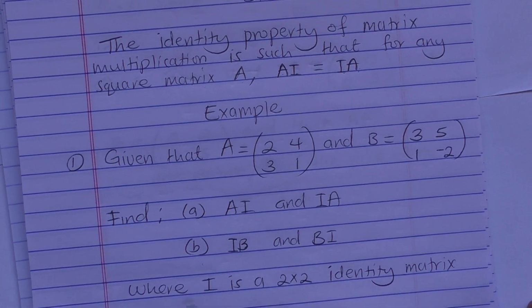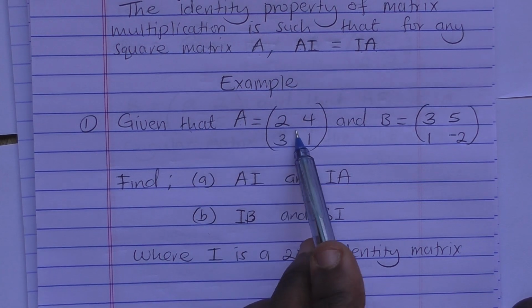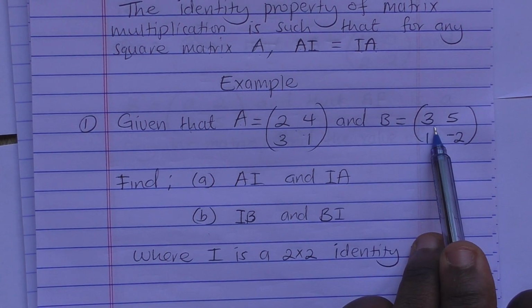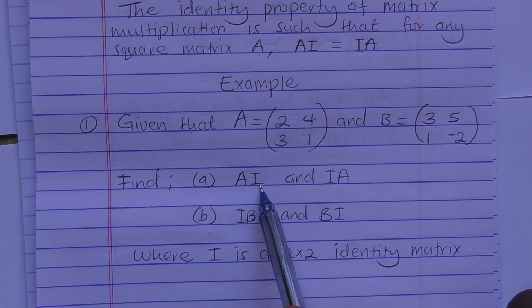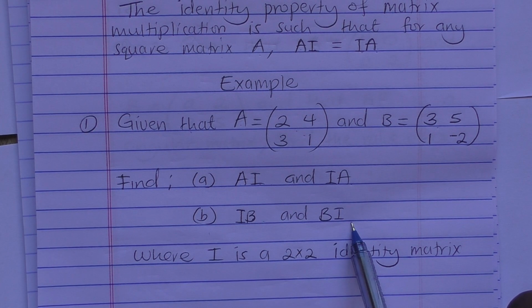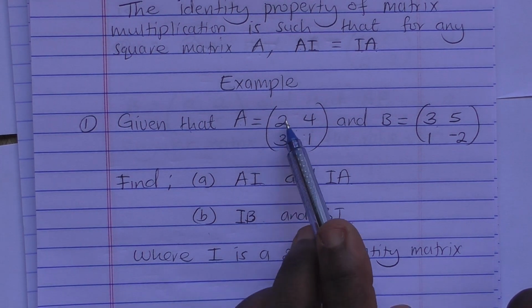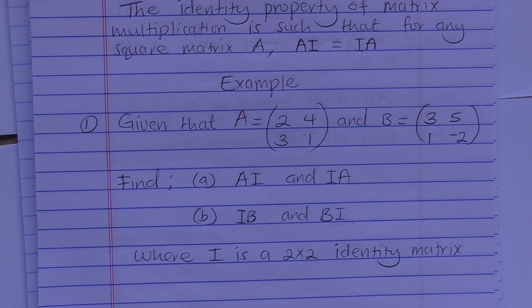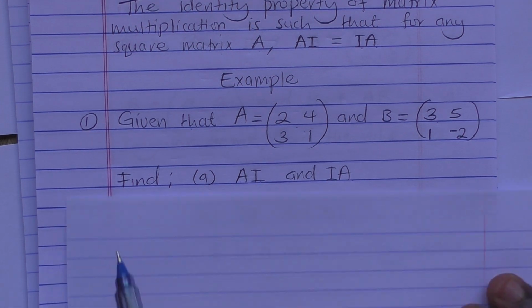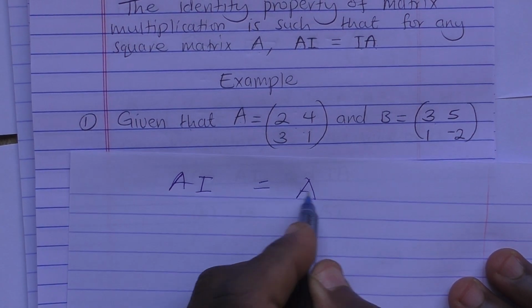We have examples concerning the identity matrix where we are given that matrix A equals this, and this is matrix B. They want us to find AI and IA, IB and BI, where I is a 2 by 2 matrix. Remember, if this is a 2 by 2 matrix, then even our identity matrix should be a 2 by 2 matrix. Let us try getting this. We have AI, which is the same as A times I.